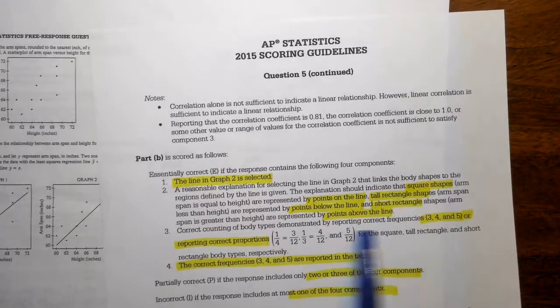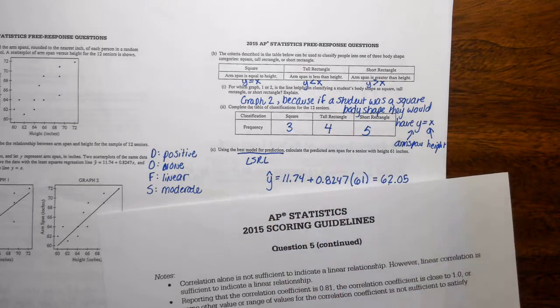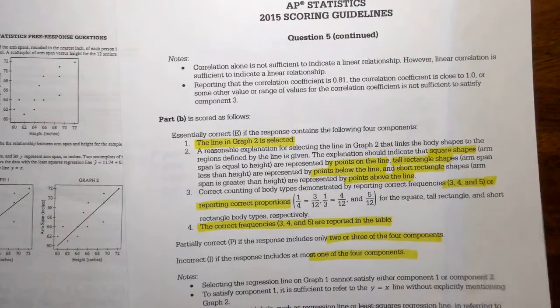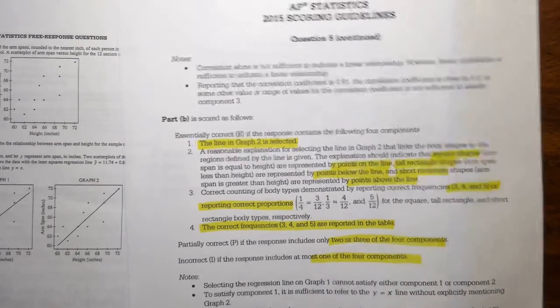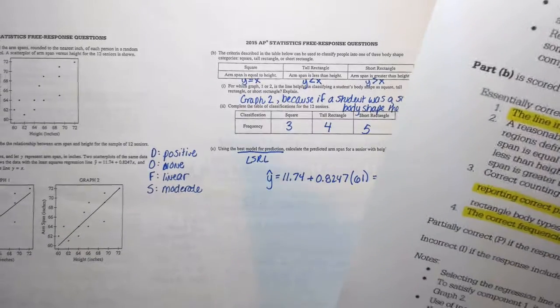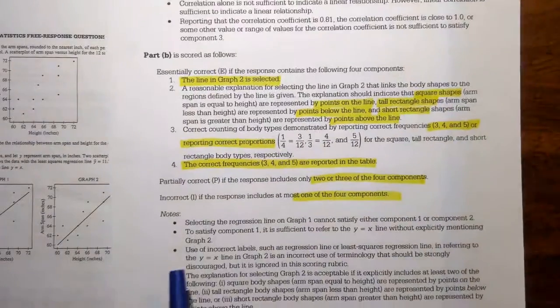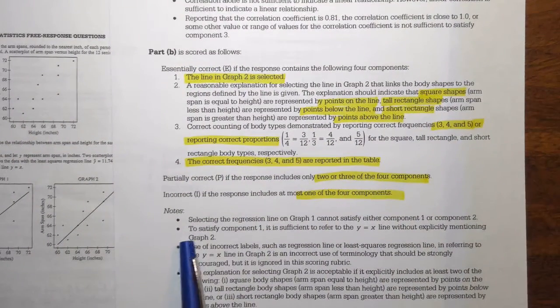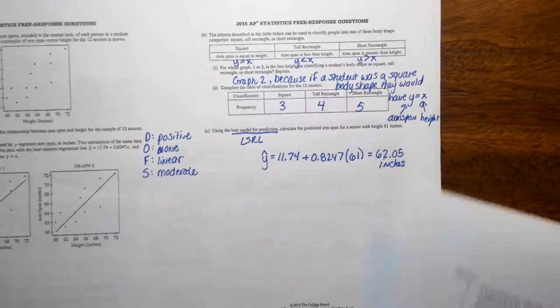You have correct counting of 3, 4, and 5, and 3, 4, and 5 are in the table, so that is an E. If you only have 2 of the 4 components, that's a P, and only one of those 4 components is an I. Okay, just looking at this. To satisfy component 1 it is sufficient to refer to the y equals x line. Okay, that's good, because I did that.